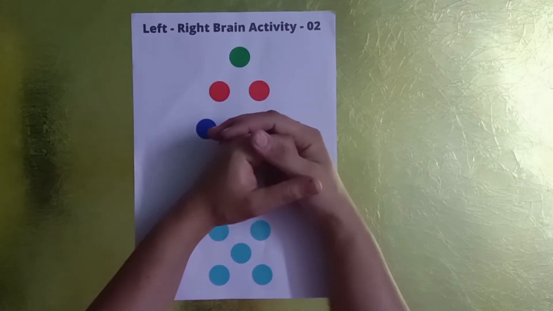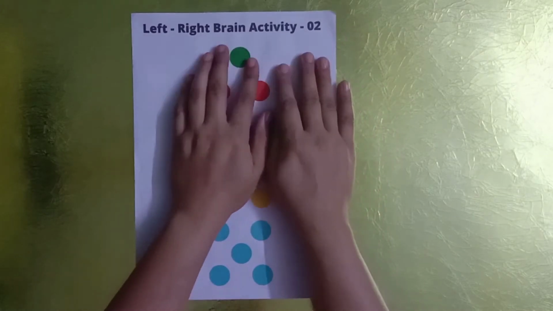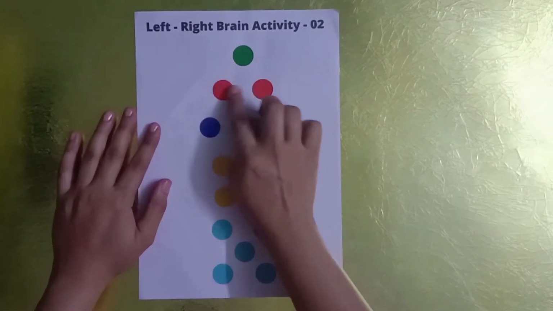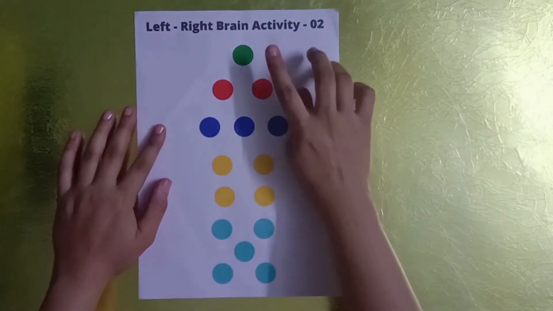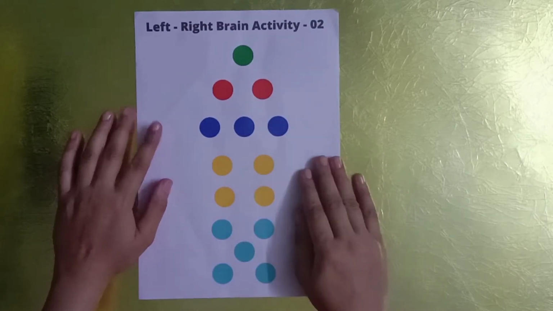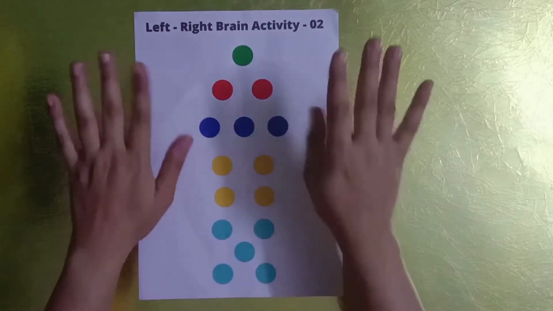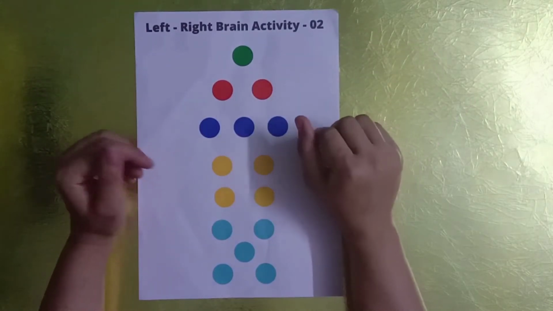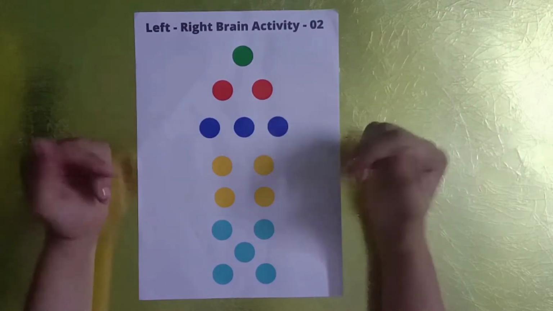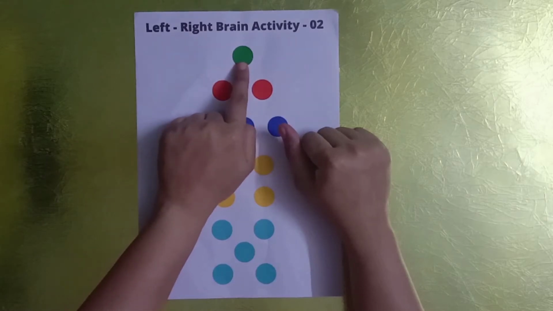So now let's get started with our activity. So here, as you could see, I have drawn some circles, and to make it a bit more interesting for the child, I have just colored them with different colors, right? So this activity is based on the fingers only. So first, what child is supposed to do, he has to count the circles.